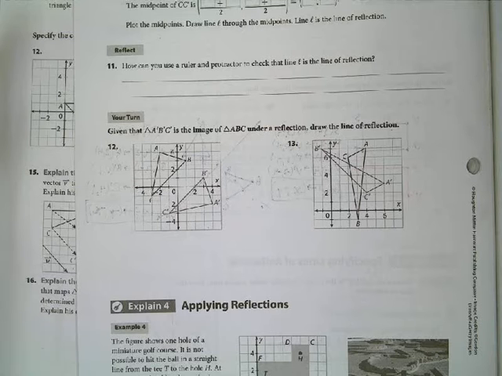Okay, so what's your question? So you can also use the mirror to do this too.